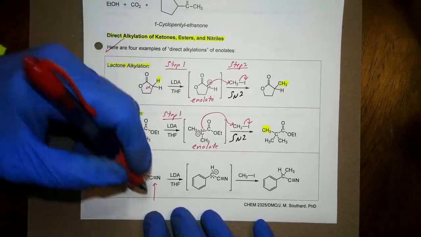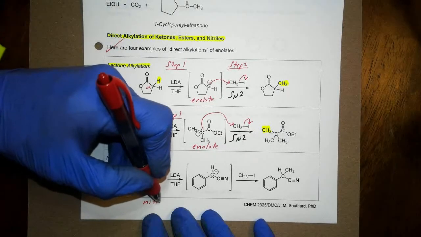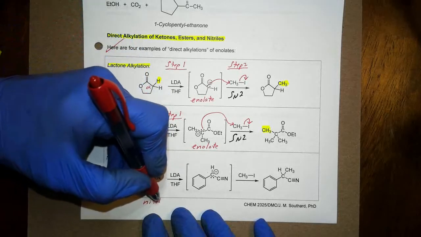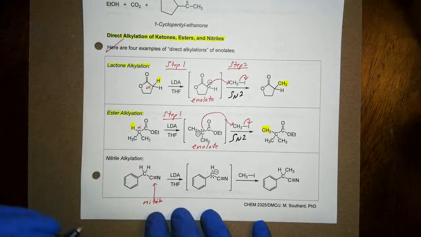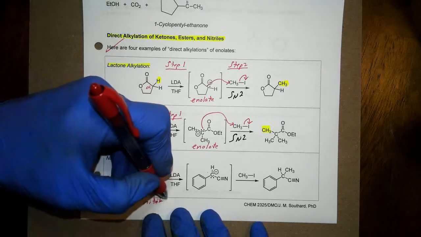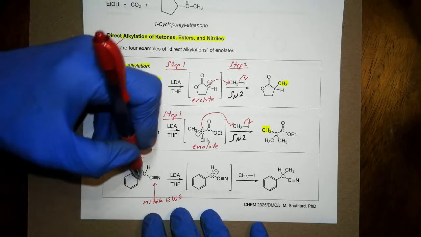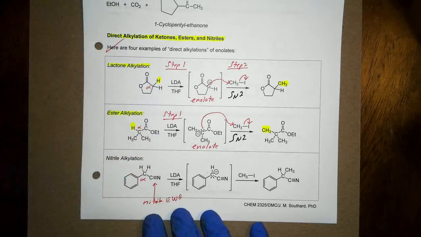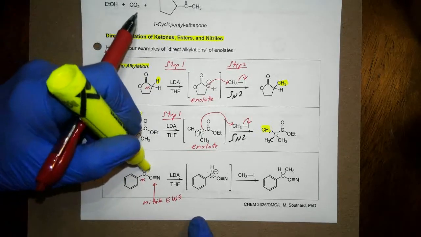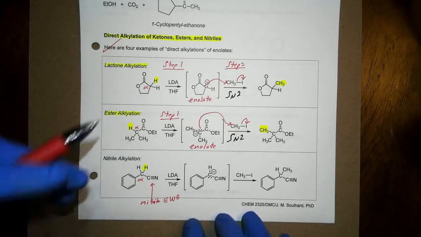Now, what do nitriles and carbonyls have in common? They're both electron withdrawing groups, EWGs. So it behaves much the same, as long as you have alpha hydrogens. So this one works pretty good. This is kind of like an enolate.